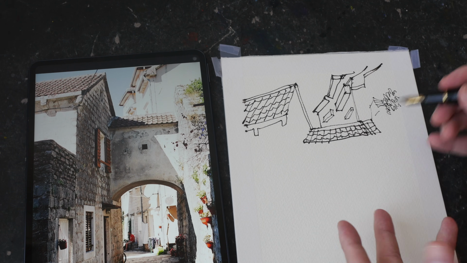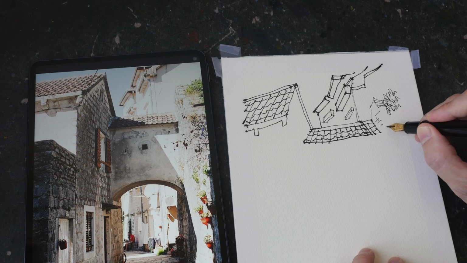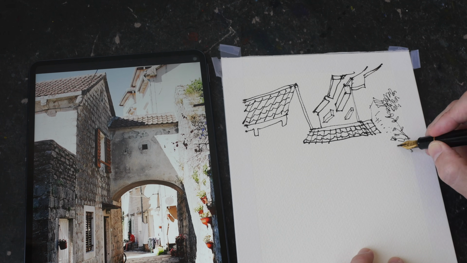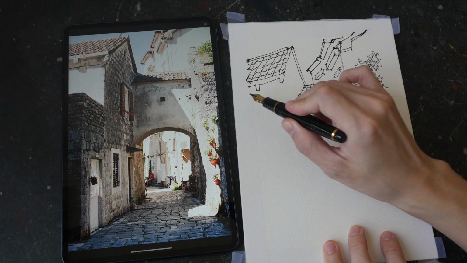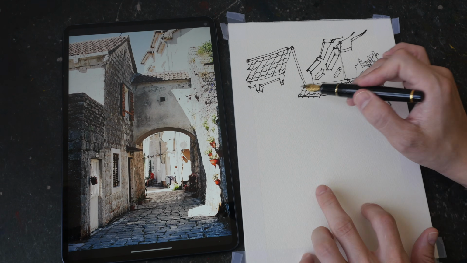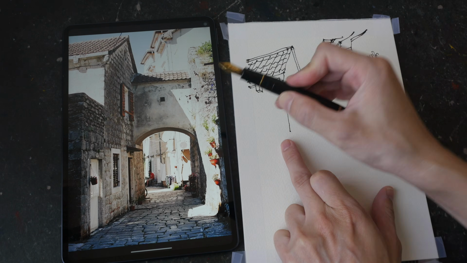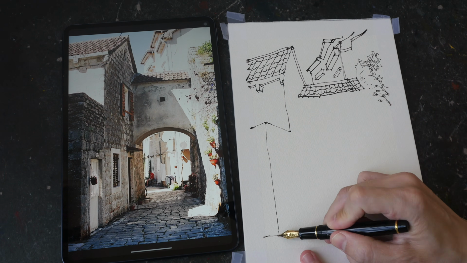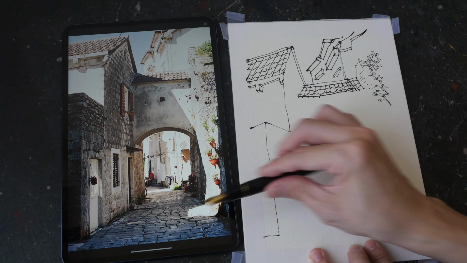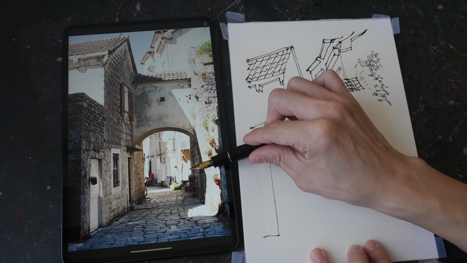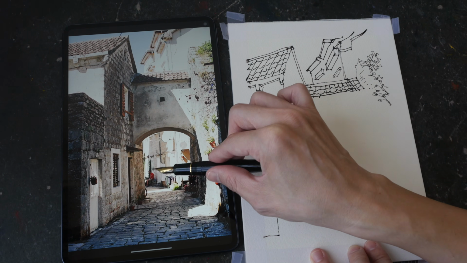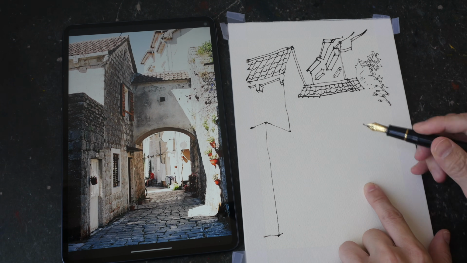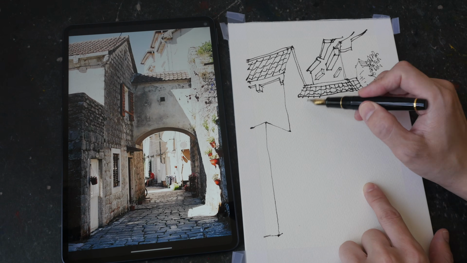I've already visualized how much space the different parts of the building are going to take up on the page. So I was able to draw those parts first. Basically, the roof on the left side will take up about 1/3 of the page. The second roof, which is lower, is going to take up another 1/3 of the page, and the right side of the page is taken up by the sunlit wall.